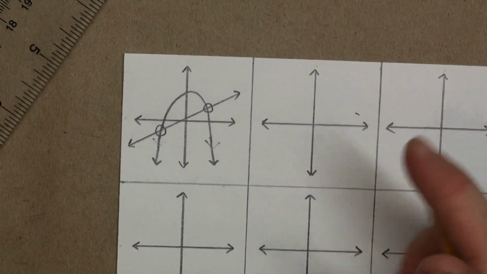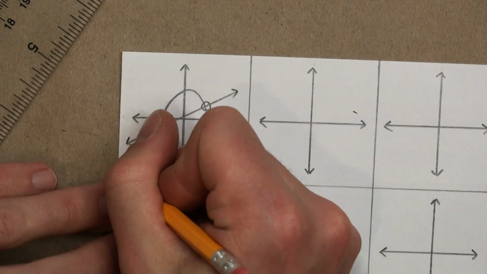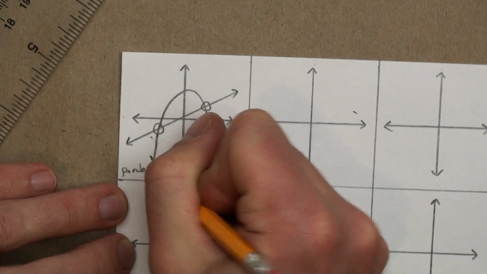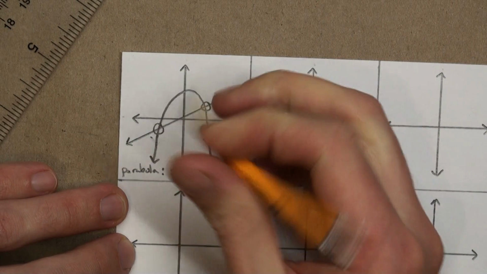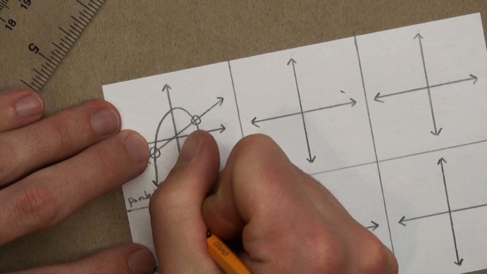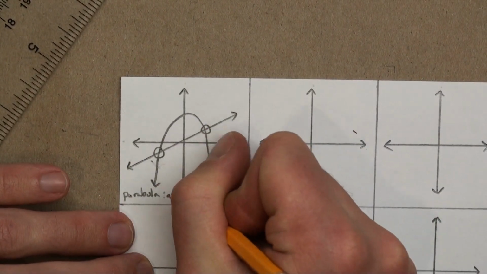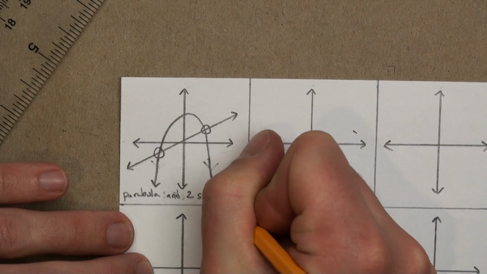Okay. So let's put parabola and 2 solutions.